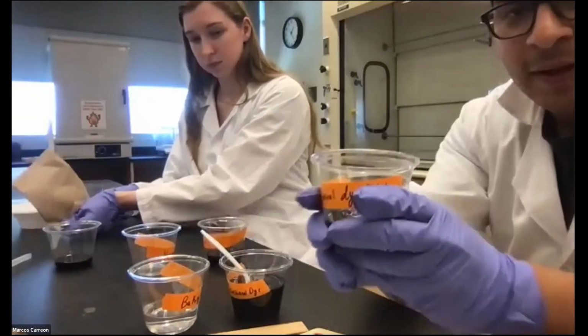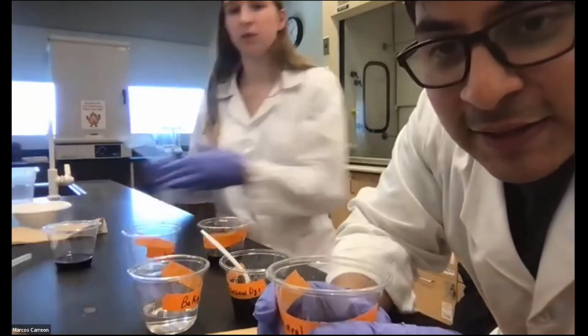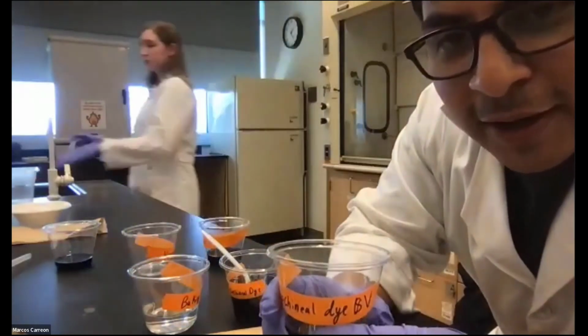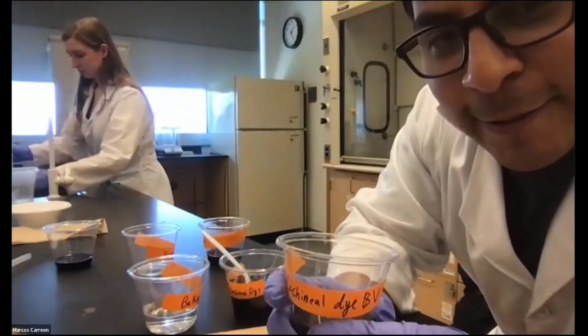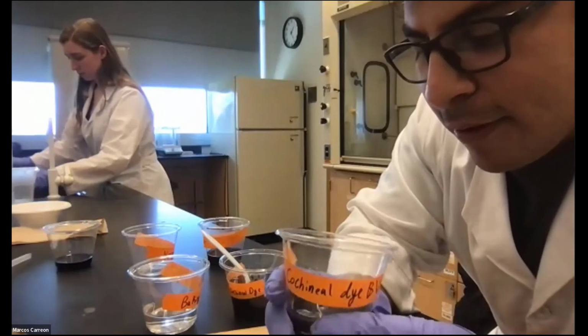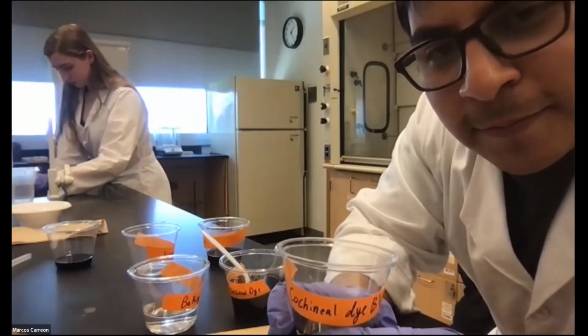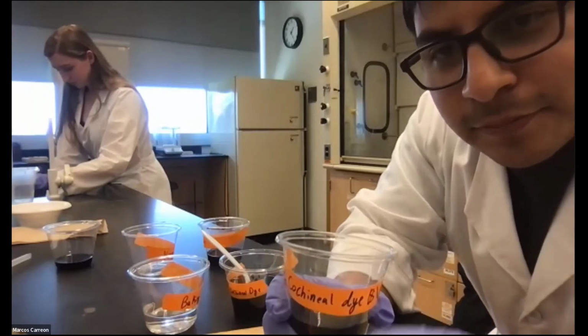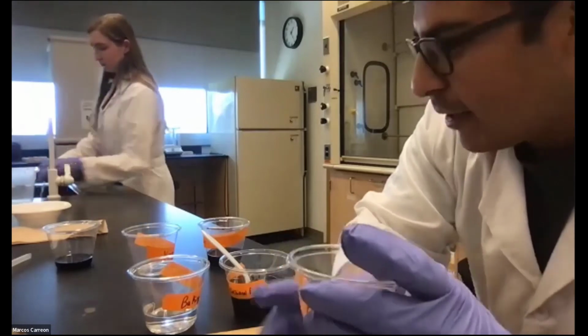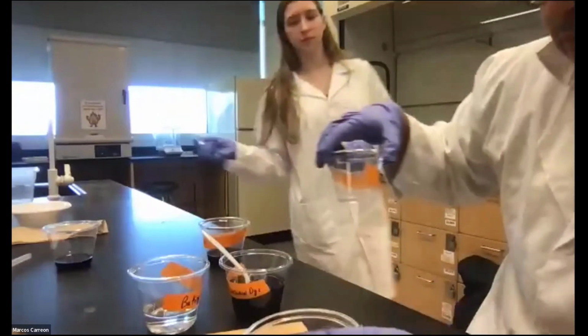So it's saying lighter. Lighter, what color? What do you guys think it's gonna be? What kind of lighter color do you guys think? If there is, what color is it? I'll let you guys think about that before I add the vinegar.